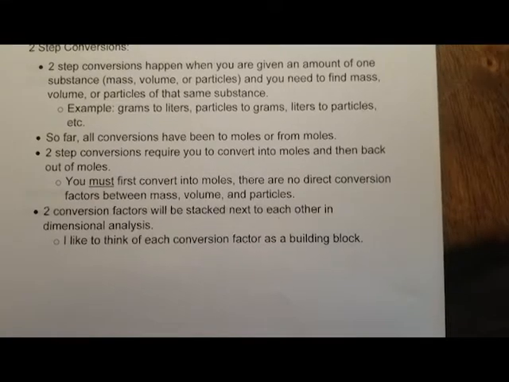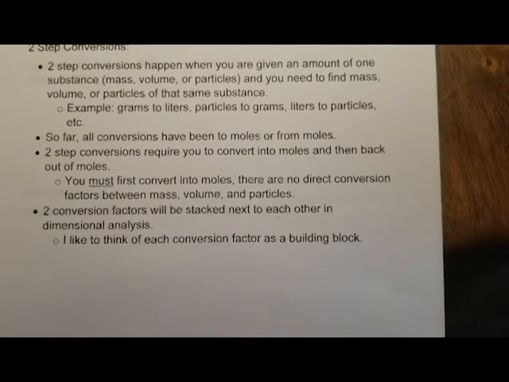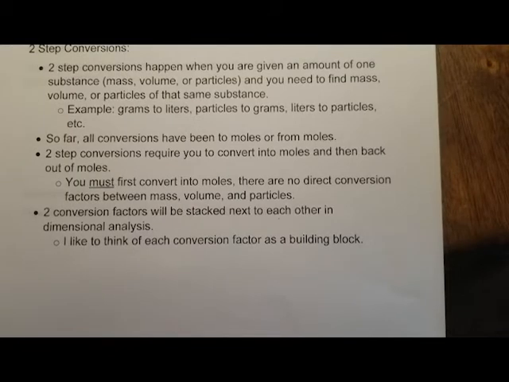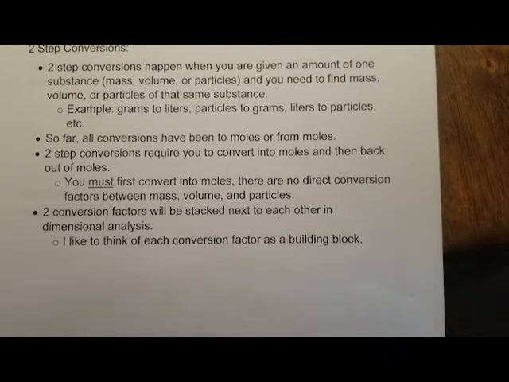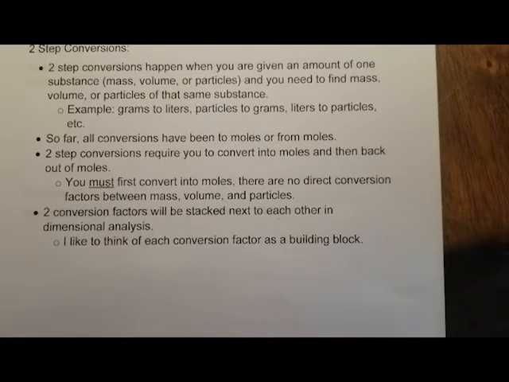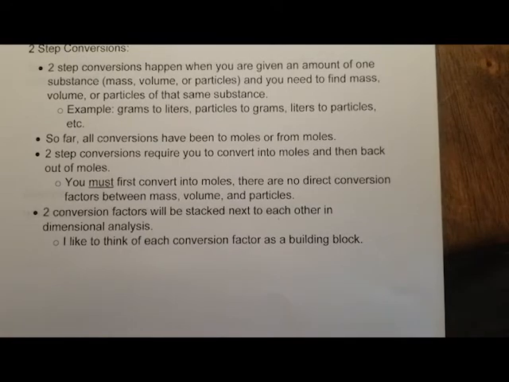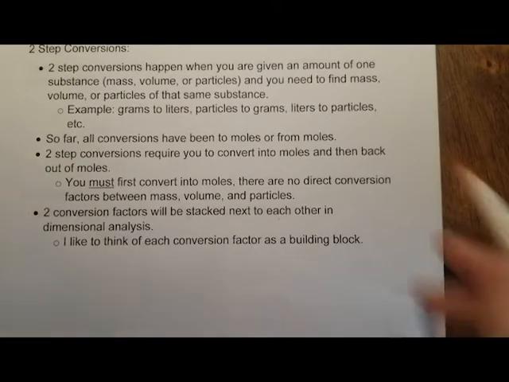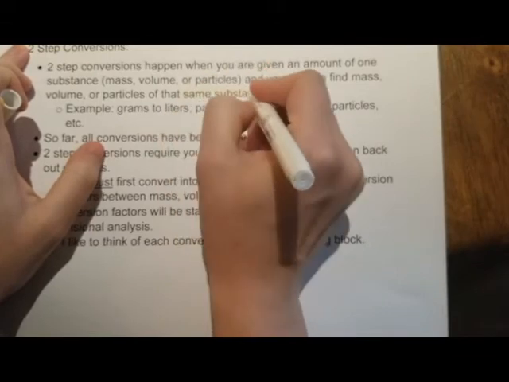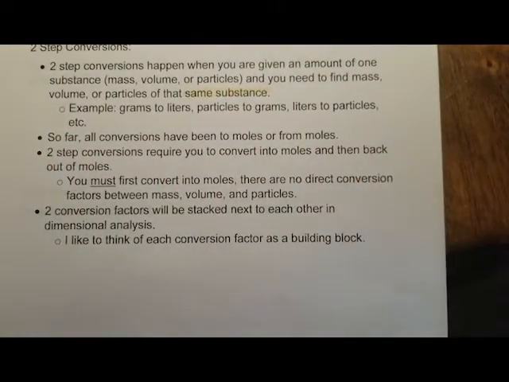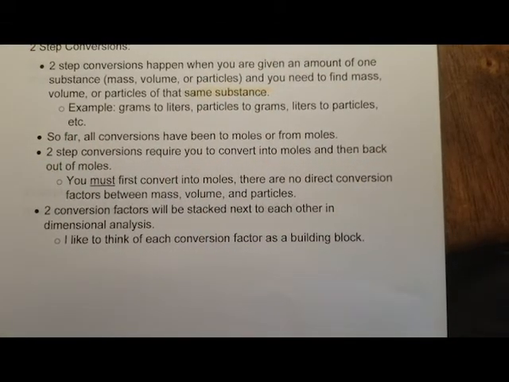Okay, so today we're going to talk about two-step conversions. This is the first time we're really going to see two conversion factors stacked on top of each other in a row. Two-step conversions happen whenever you're given a certain amount of one substance. So you're given either mass, volume, or particles, and you need to find mass, volume, or particles of that same substance. The fact that it is the same substance is really important because that will distinguish it from true stoichiometry, which we'll do next.